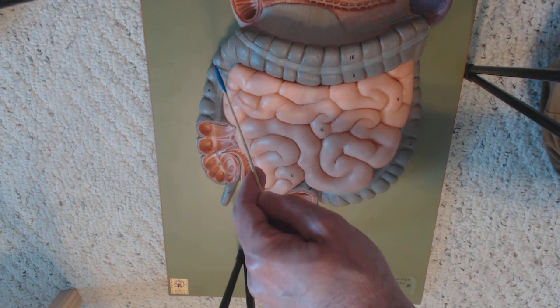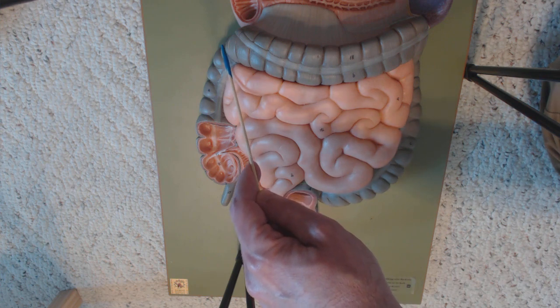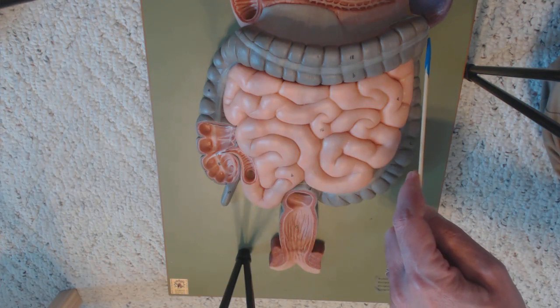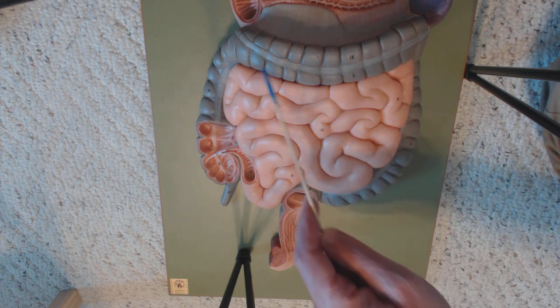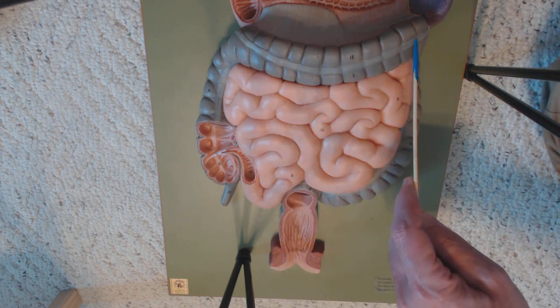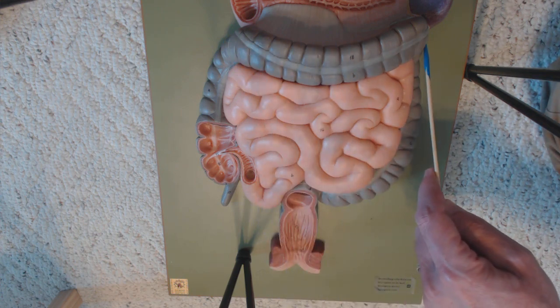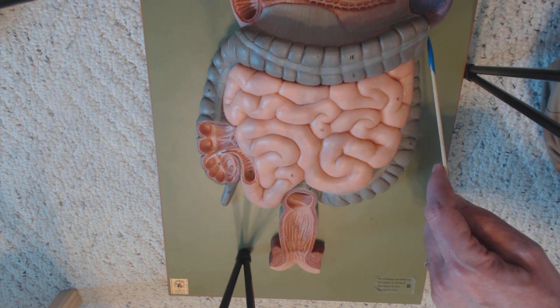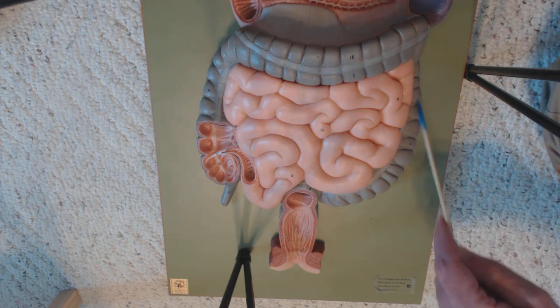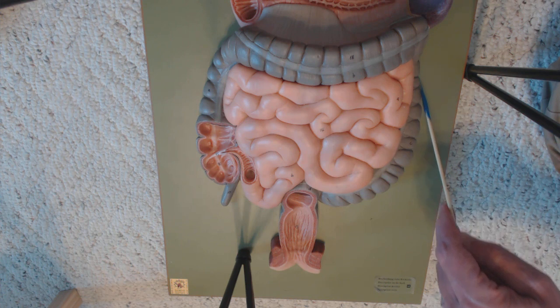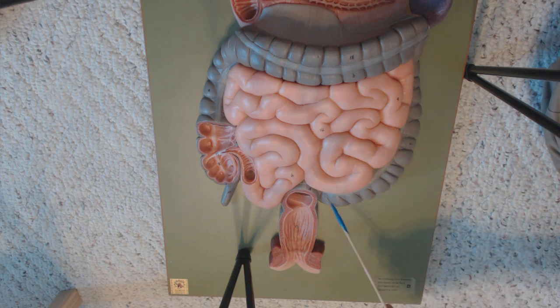Then there's a turn or a flexure as the colon moves from the right side of your body to the left side of your abdominal cavity. This part is called the transverse colon. Then the colon makes another turn or flexure and goes down the left side of your abdominal cavity as what's called the descending colon.